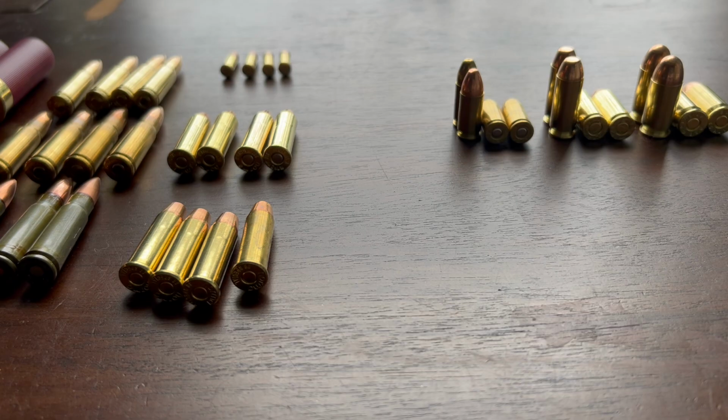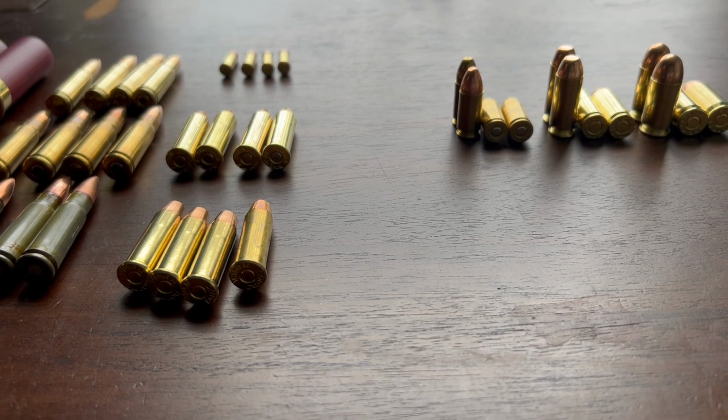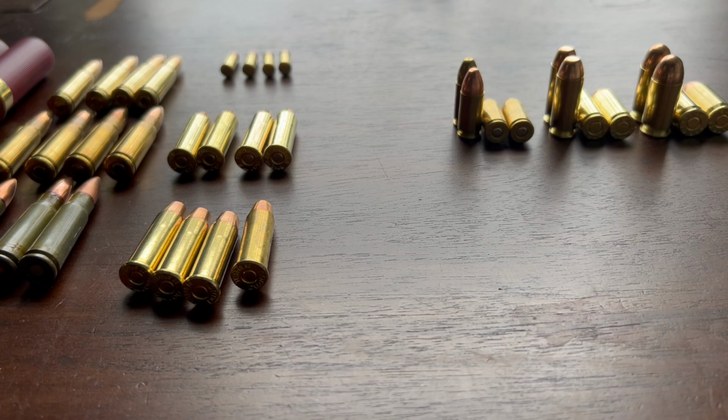But that 10 millimeter does, from what I understand, as someone new to firearms, that 10 millimeter round right there can do a lot more damage than that 45.